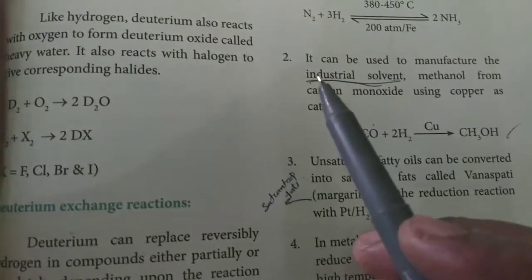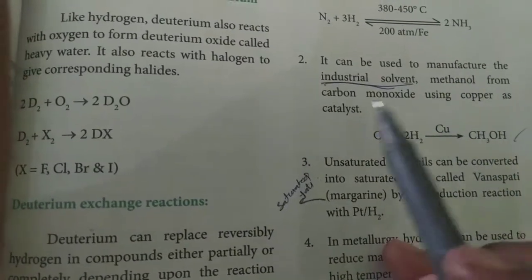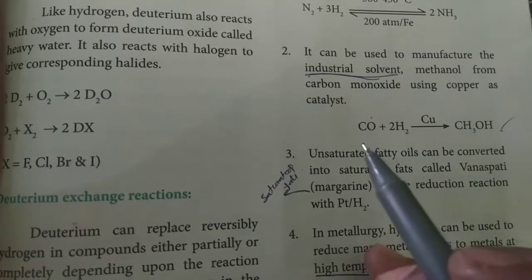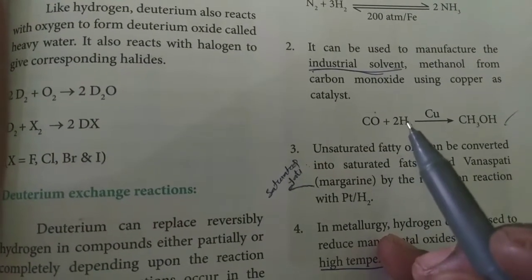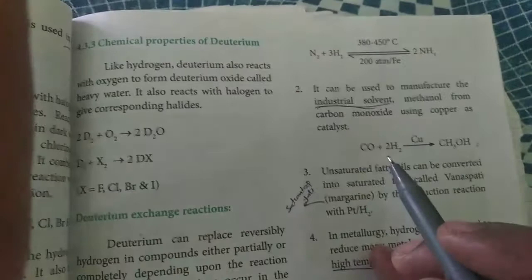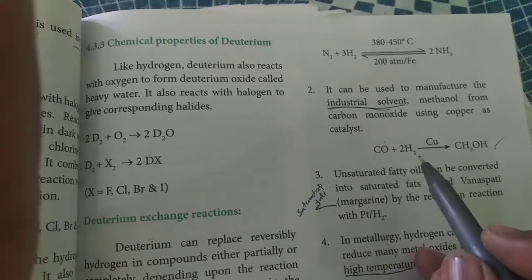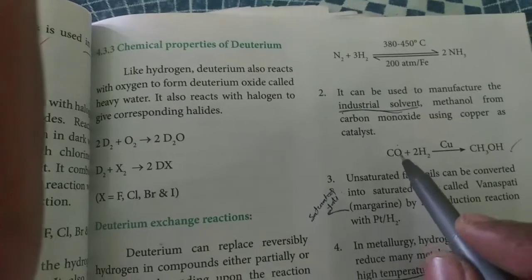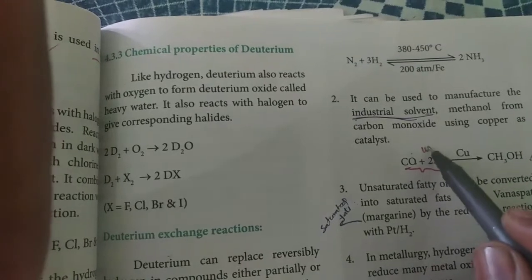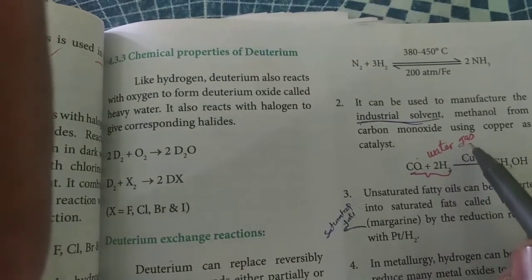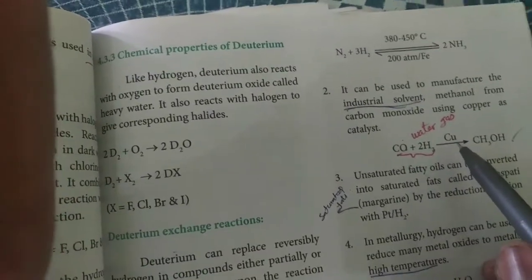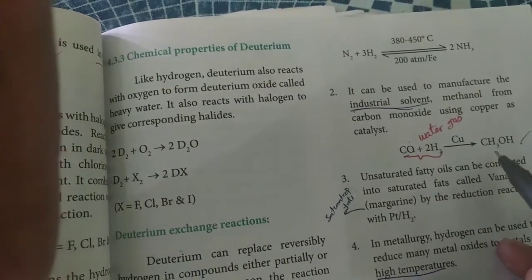The second use is the manufacture of the industrial solvent methanol from carbon monoxide using copper as catalyst. The mixture of CO and H2 is water gas or syngas, which is passed over a copper catalyst to give methanol.